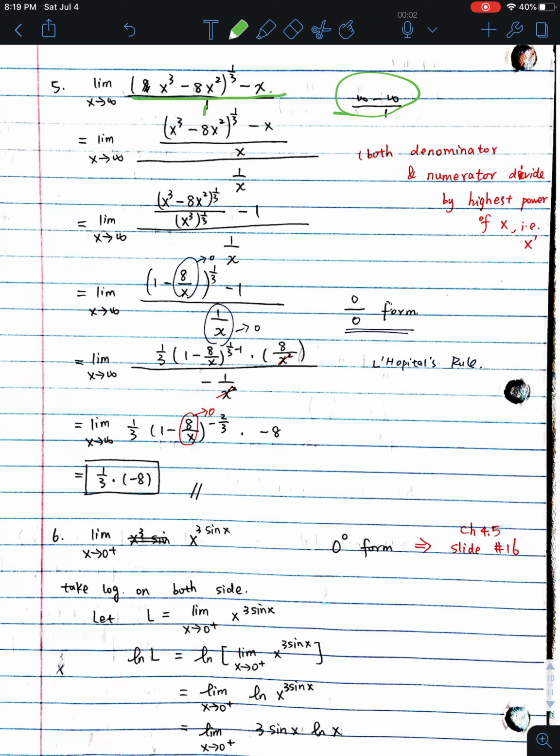In this case, we can divide both the numerator and denominator by the highest power of x. What's the highest power of x? It's x cubed. But don't forget, outside of the cube there is a power of 1 over 3. So the highest power is kind of x. We let both numerator and denominator be divided by x. The denominator divided by x is just 1 over x. And for the numerator divided by x, we can treat it as x cubed to the power 1 over 3.